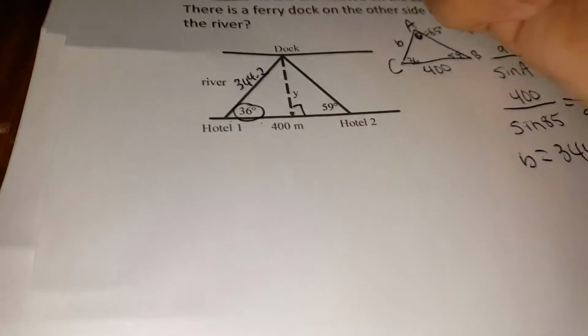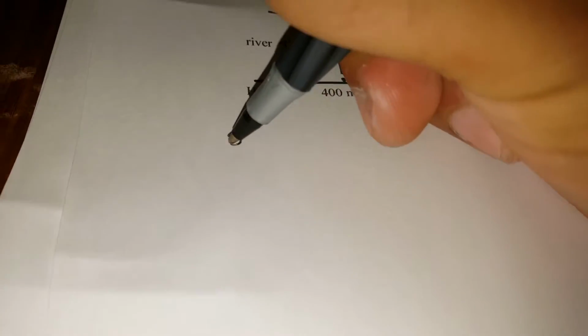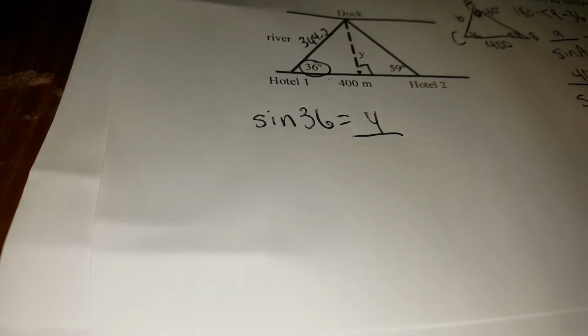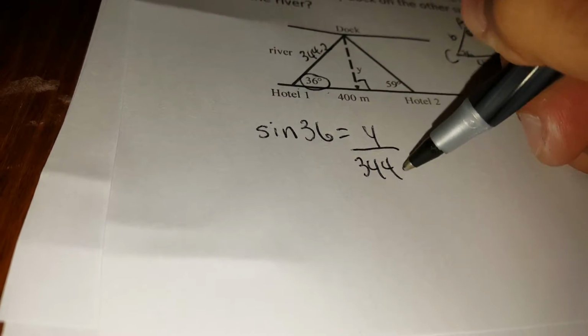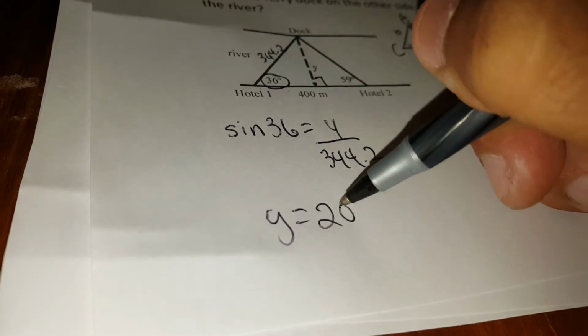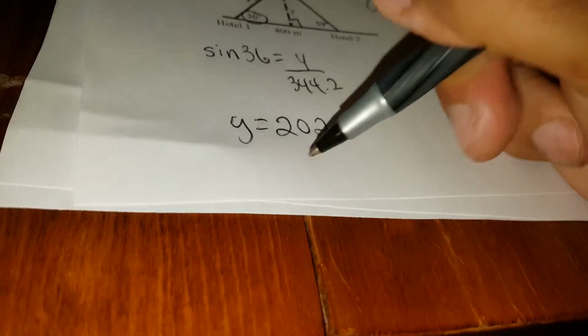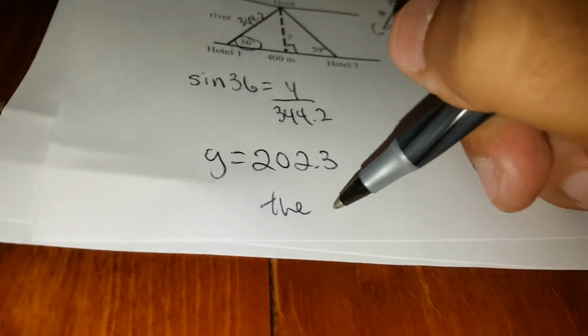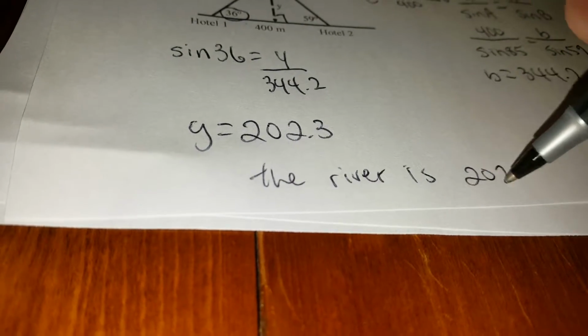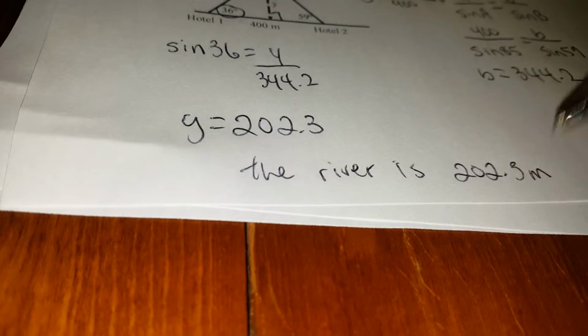So I'm going to say sine of 36 is equal to opposite over hypotenuse, so opposite would be y, what I'm trying to find, and my hypotenuse would be 344.2. I cross multiply. y equals 202.3. So that means that the river then is 202.3 meters wide.